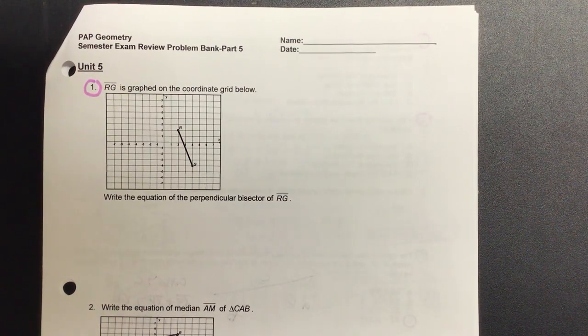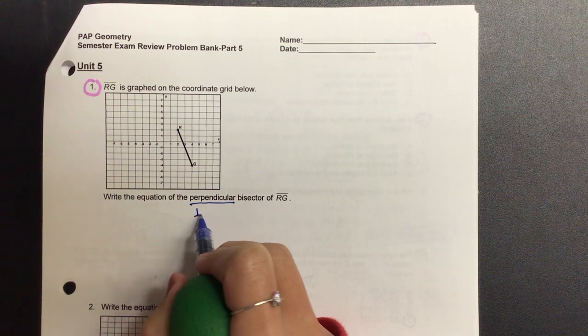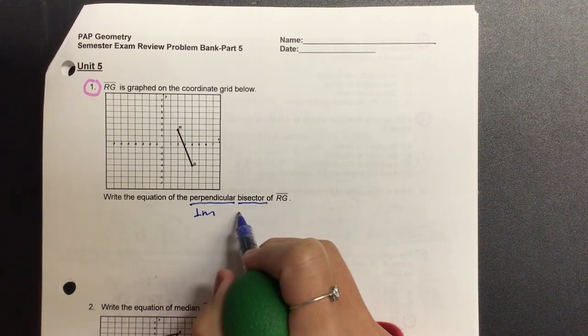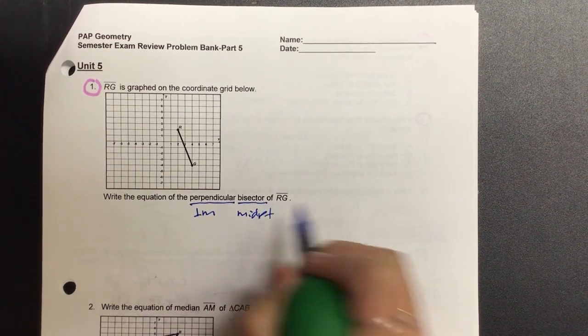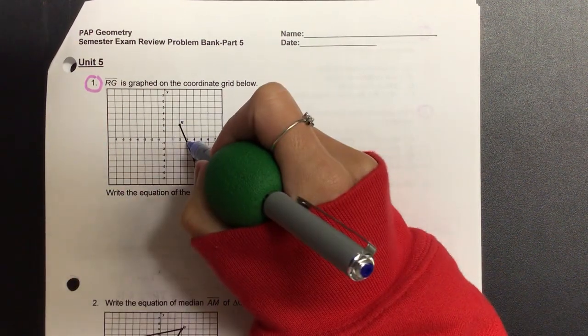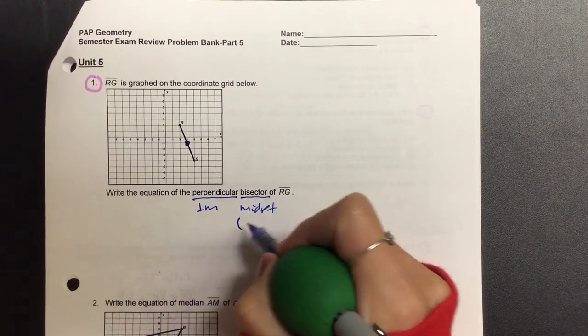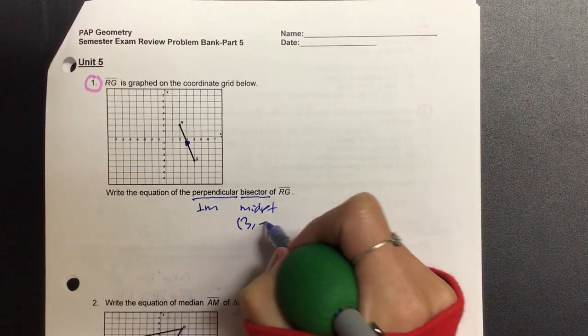RG is graphed on the figure below. Write the perpendicular bisector of RG. So perpendicular means I need a perpendicular slope. Bisector means we need a midpoint. And because I gave you the graph, we can pinpoint the midpoint by doing rise over run and cutting that in half. So we know our midpoint for this one is located at (3, -1).